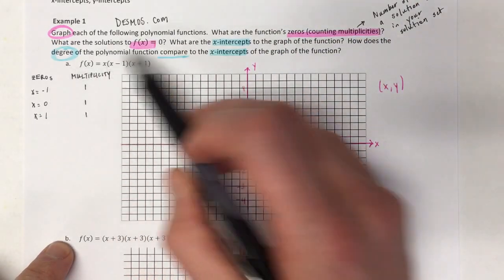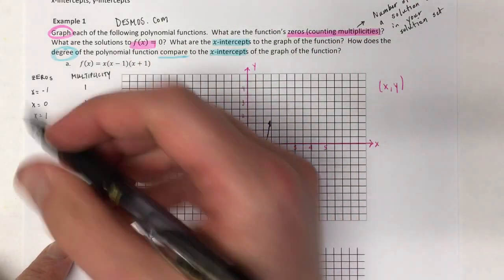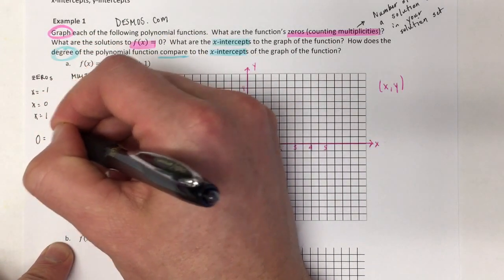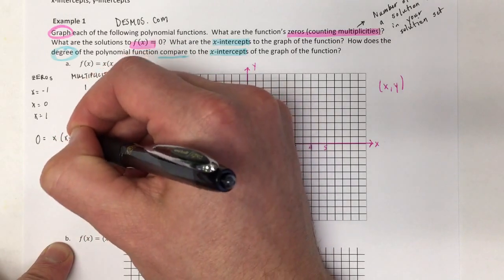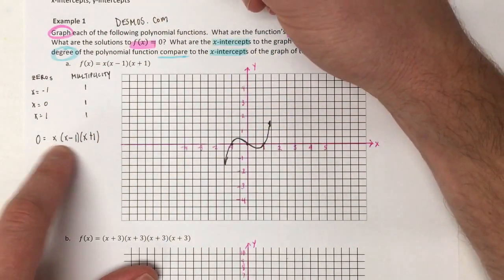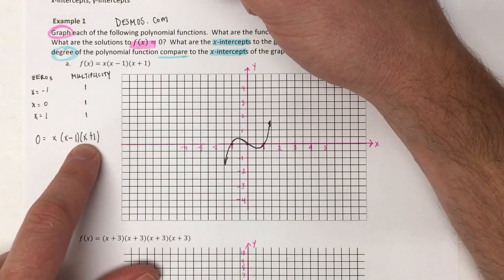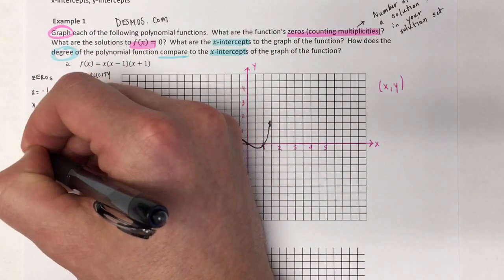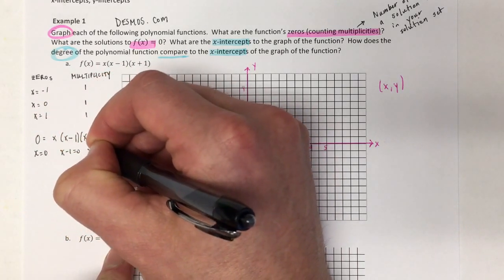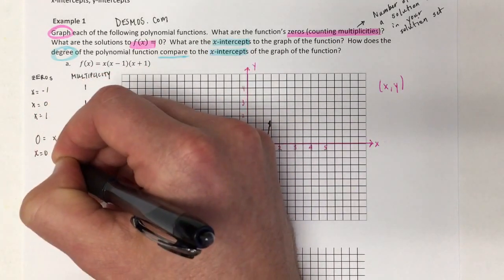And so I've answered, what are the zeros? What are the solutions of f of x equals 0? I should put in 0 for f of x, and I get x times x minus 1, x plus 1. I know from the zero product property that if I have a product equal to 0, one of the factors must be equal to 0. So I take each factor, x equals 0, x minus 1 equals 0, x plus 1 equals 0, and solve.